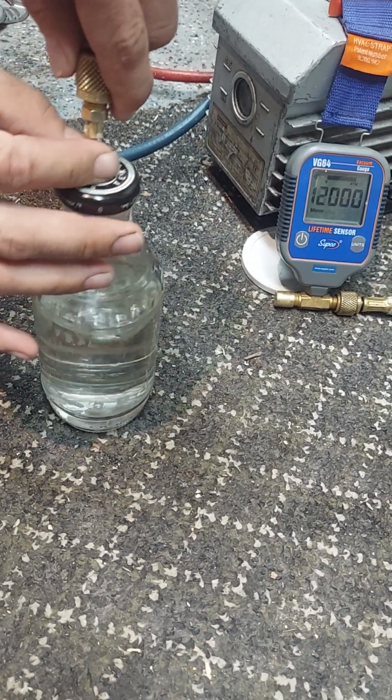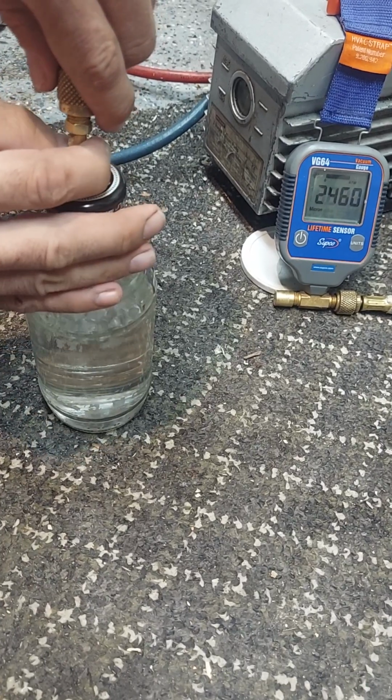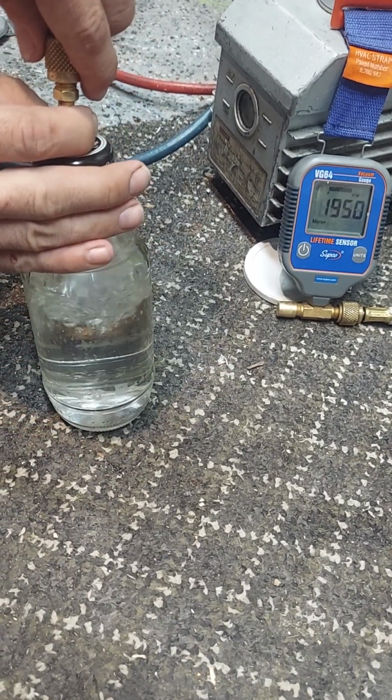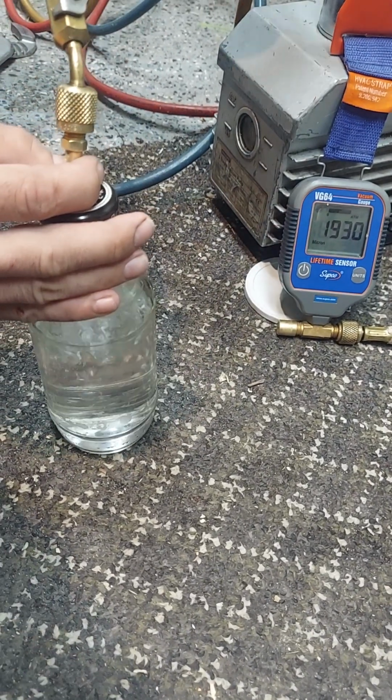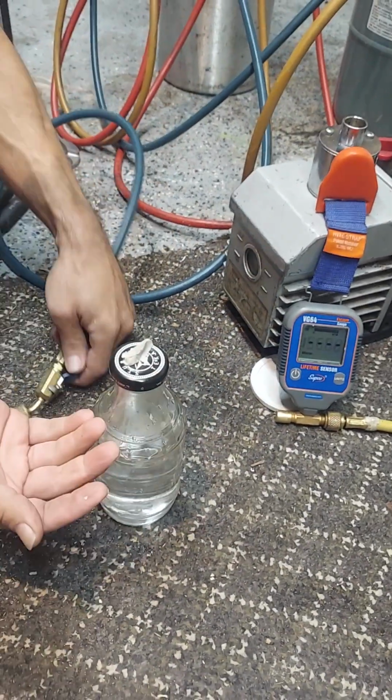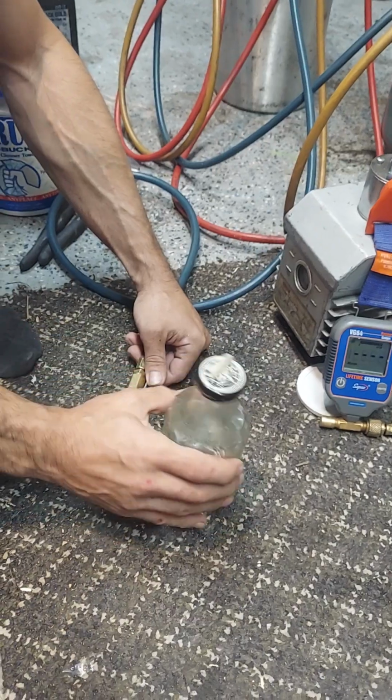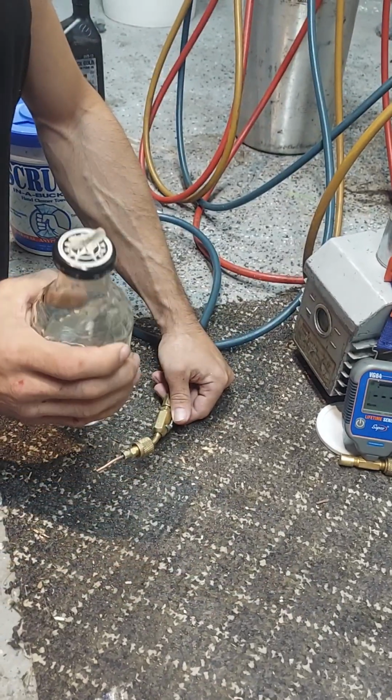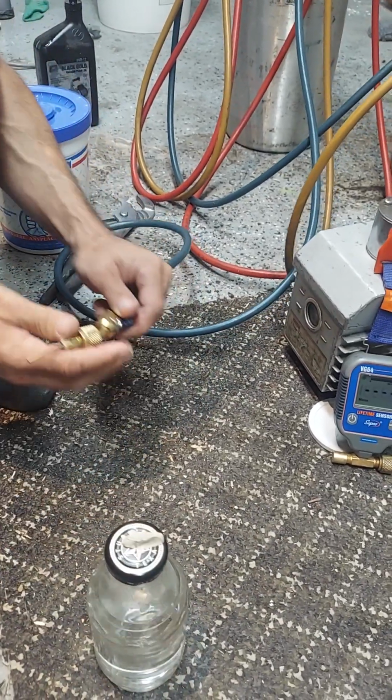I just have some putty around it to seal it. But yeah, check that out. Isn't that pretty cool? The reason it's boiling is I took the atmospheric pressure off. And that's the point of doing a vacuum pump in a system.